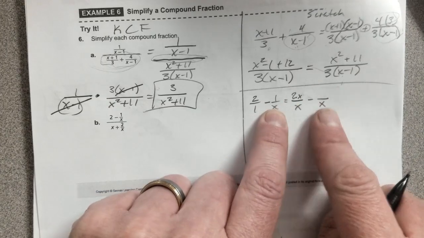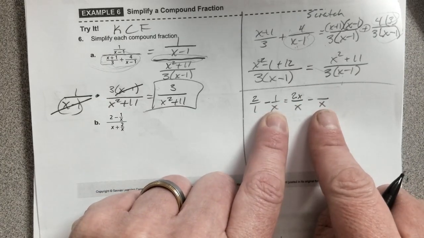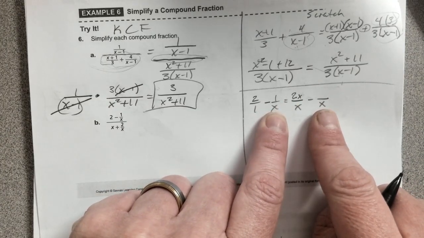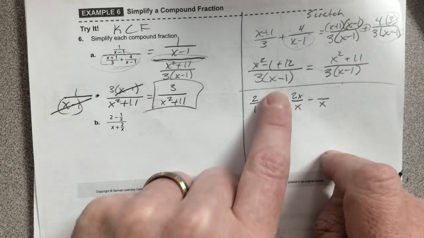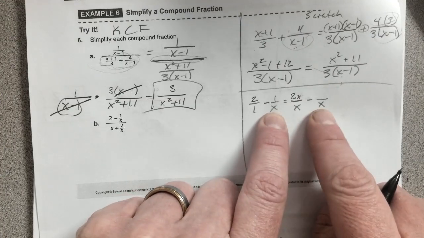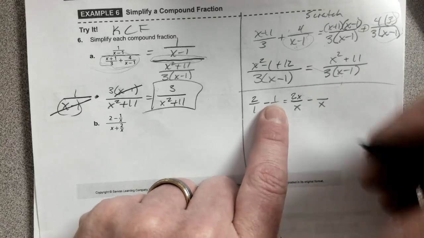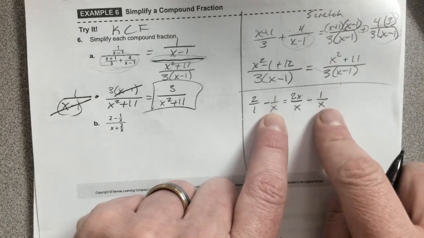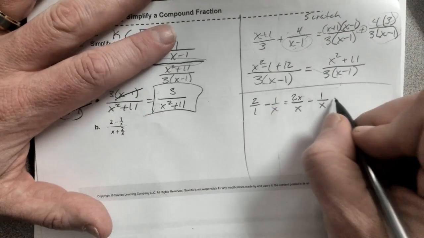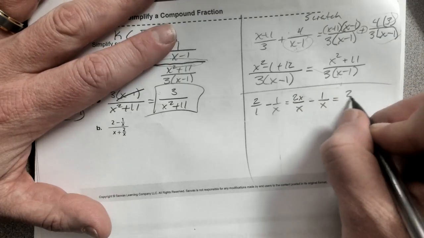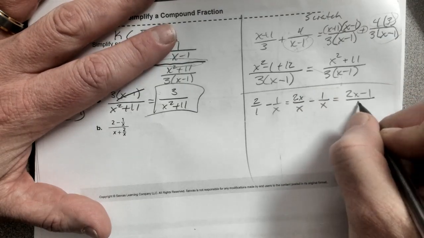All right, here. What did we gain for this guy? Nothing. Oh, we already had an x to start with. What did I gain? I gained nothing, right? So the original numerator here is just a 1. I've gained nothing. So now, combining like terms in the numerator, we get 2x minus 1 all over x.